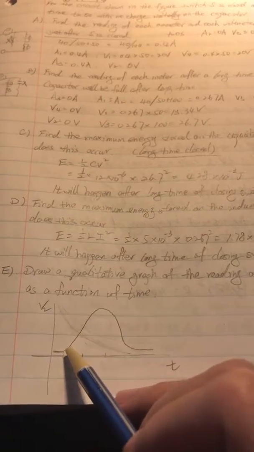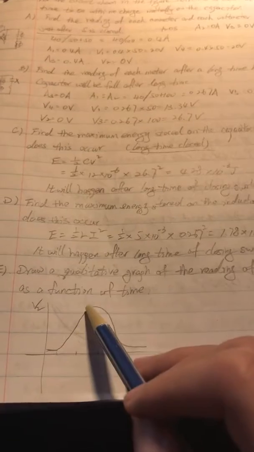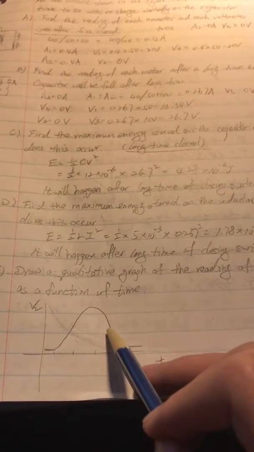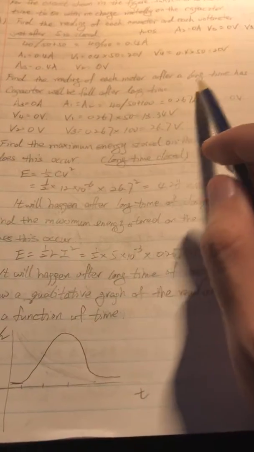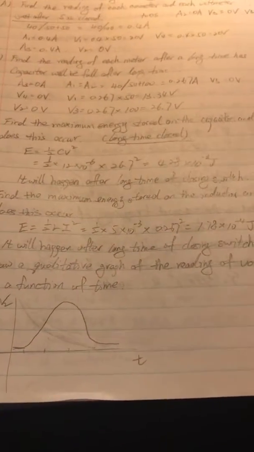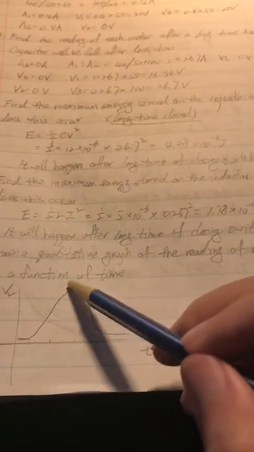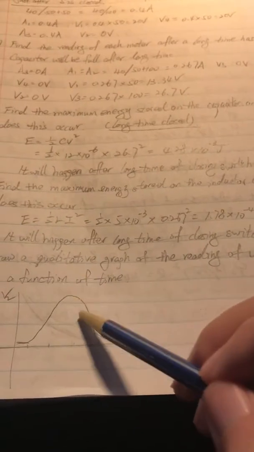And when it's charging, the volts will grow, and we have the question here for a long time. It means the inductor will be full, and for that time V2 is also 0, so it goes down when the inductor is full.